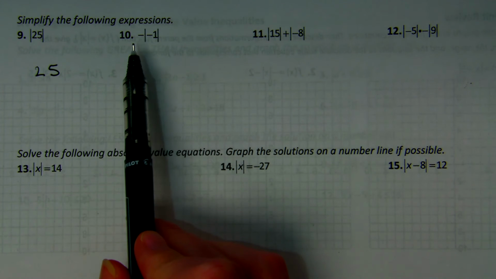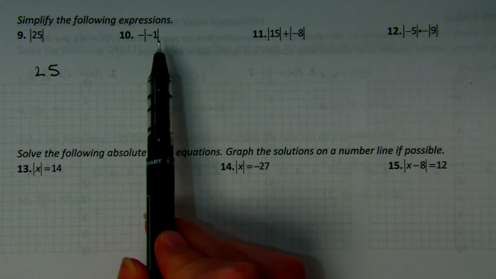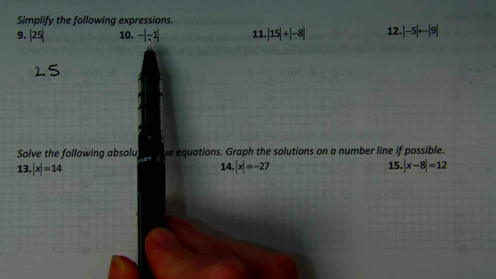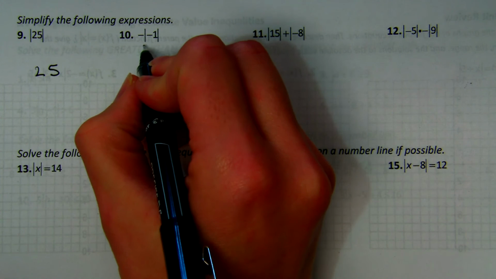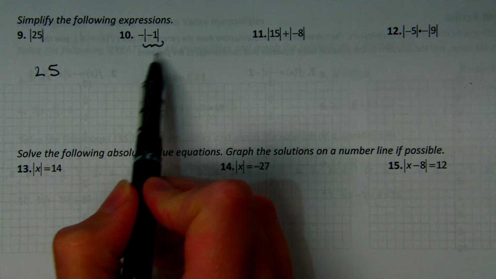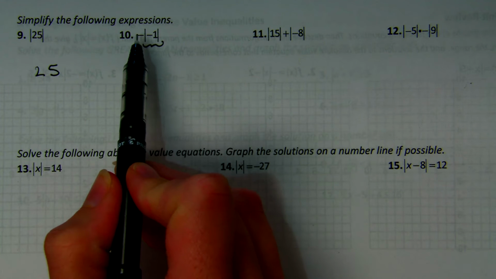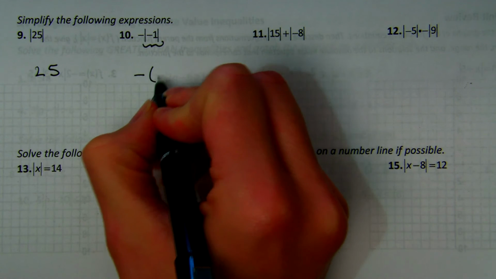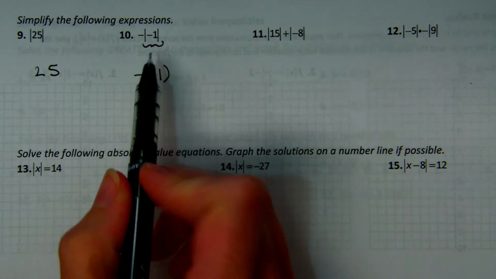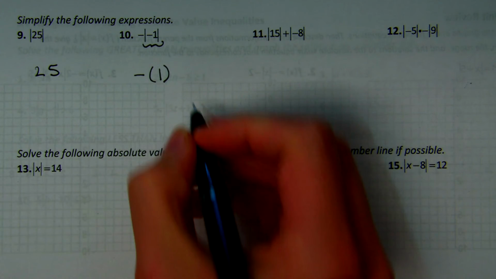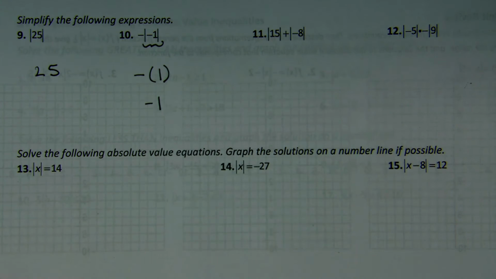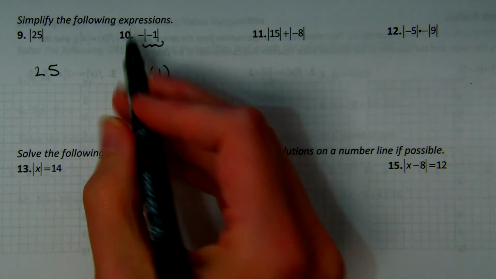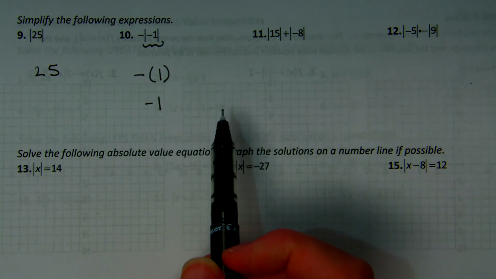Here we have the negative absolute value of -1. Remember that absolute value only affects the thing inside the absolute value bar, so it's only going to have an effect on that piece right there. The negative on the outside is going to stay. And so this is negative of +1, because it turns the -1 positive. And so that's -1. And that's the simplified version of that right there.